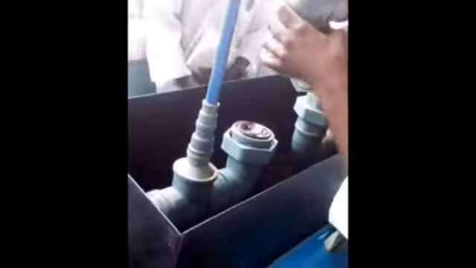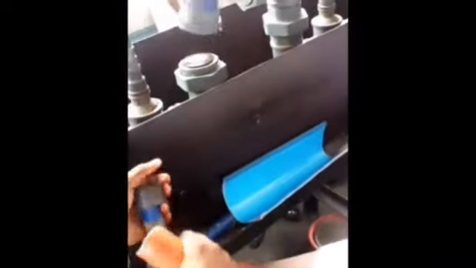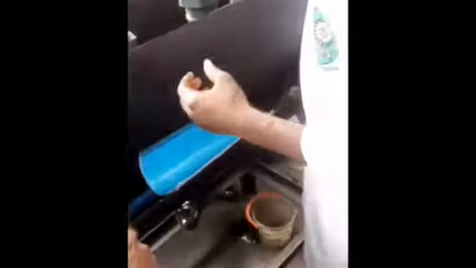Even that bucket is forgotten. This is our core sample. Very common. Remove your way.